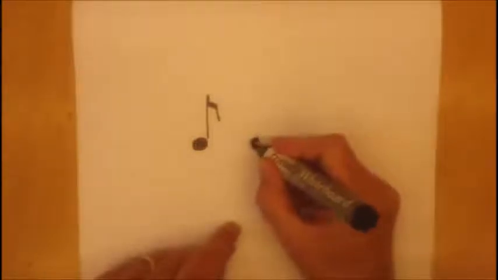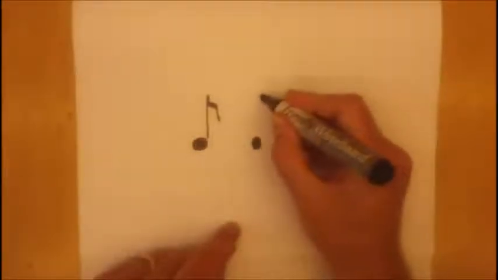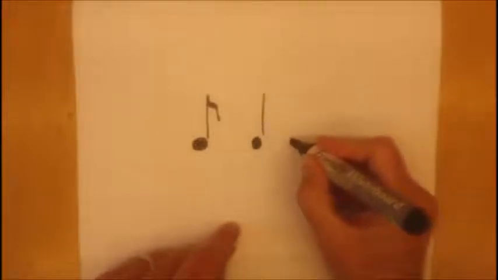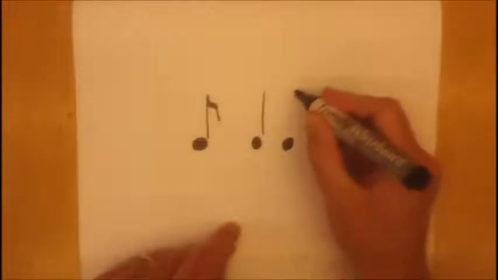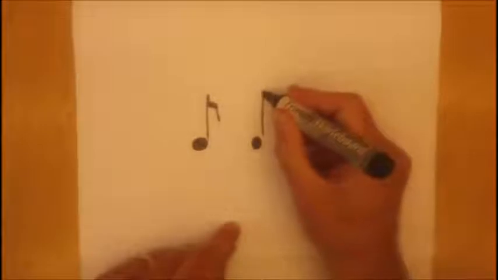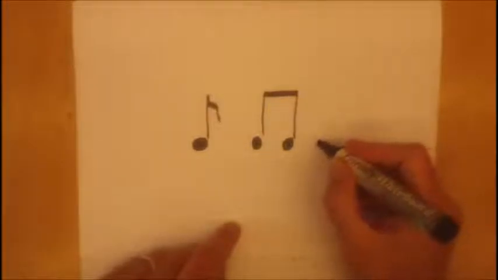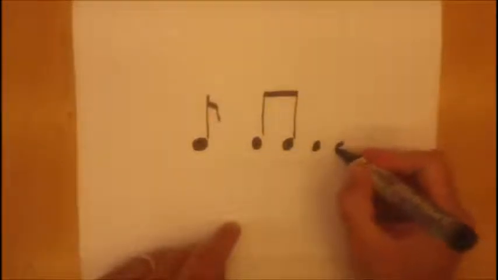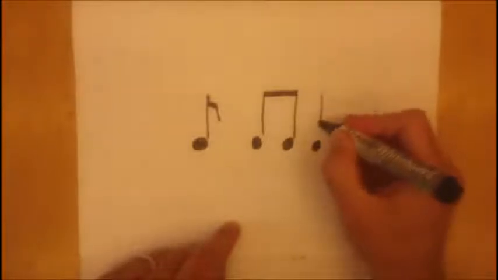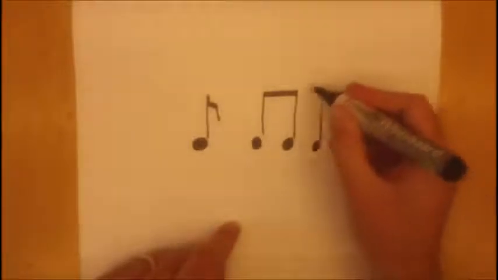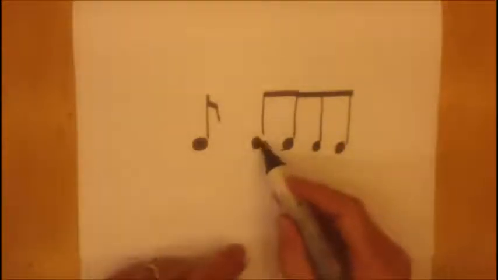If you have two, you start out the same way, but you put them together at the top. If you have more than two together, you can also combine them at the top, but the most common thing is that you put either 2 or 4 together like this, and that would mean that one of these is the same as this. That's how to write the eighth notes.